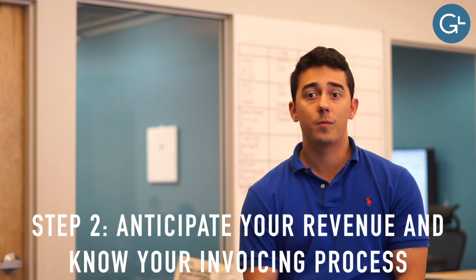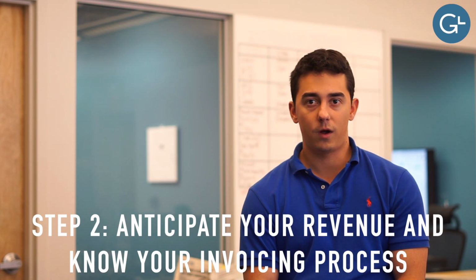Step 2. Anticipate your revenue and know your invoicing process. Cash flow is all about how much cash and timing of cash. On the revenue side, we start by understanding your invoicing cycle. Do you invoice daily, weekly, or monthly? Do you pull cash via ACH or credit card? Do you charge your customers up front or on an annual basis? Do you have annual contracts and monthly recurring revenue agreements?